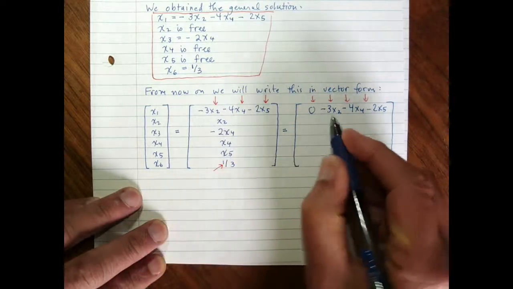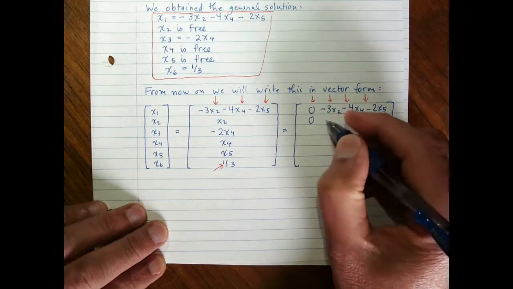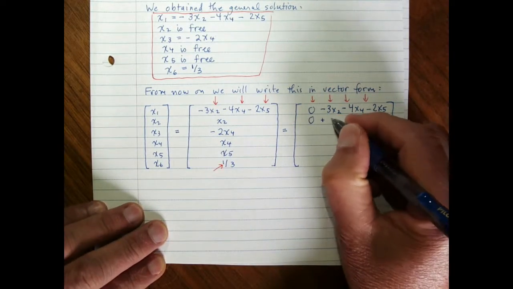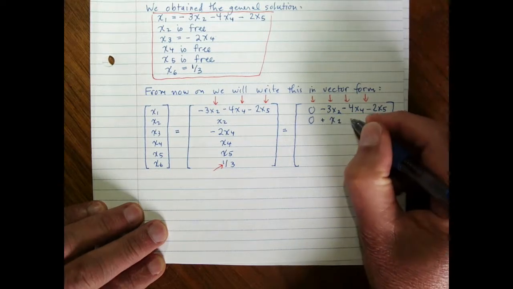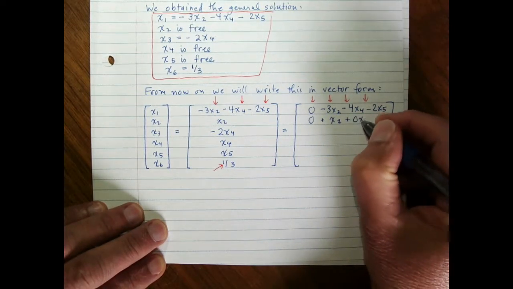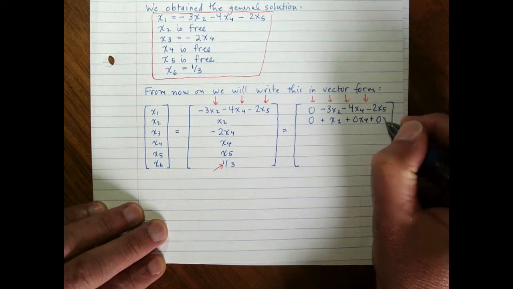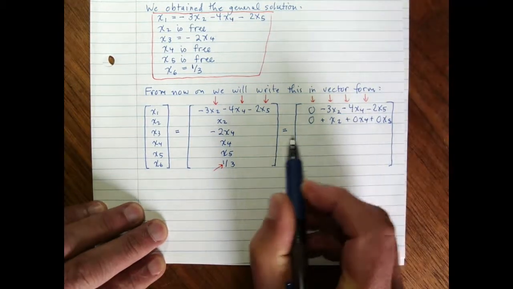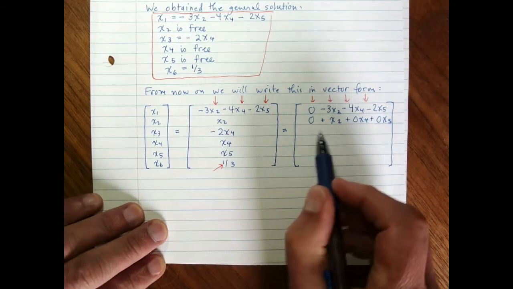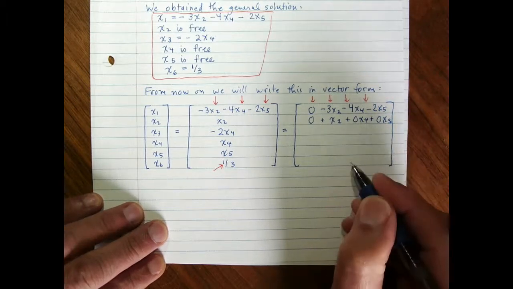And for x2 by itself, where there's no constant, that's 0 plus 1x2 plus 0x4 plus 0x5. So any term that's not represented would just contribute a 0 coefficient, right?